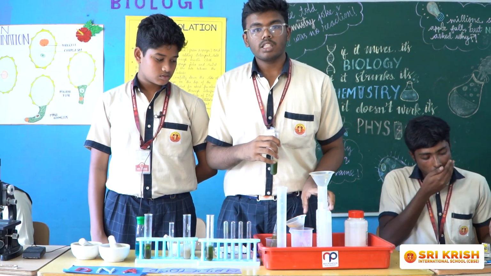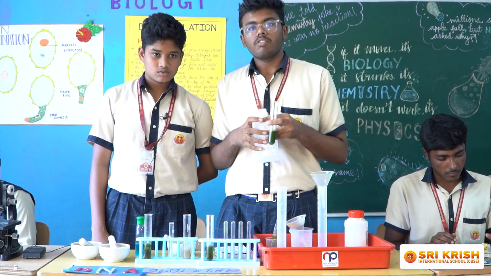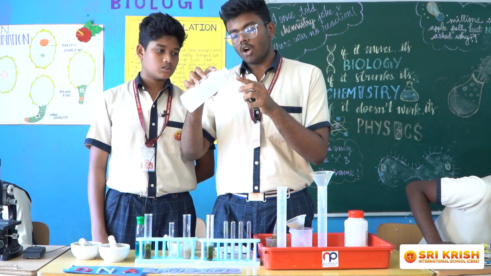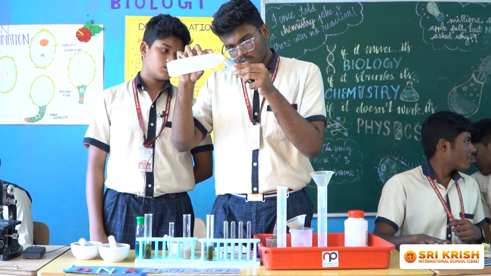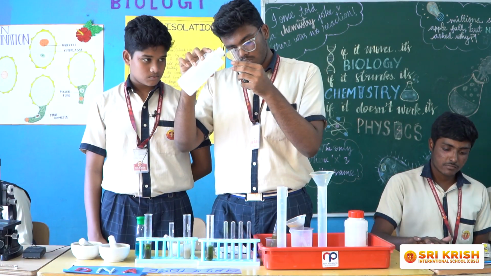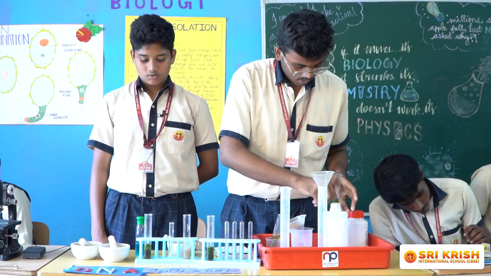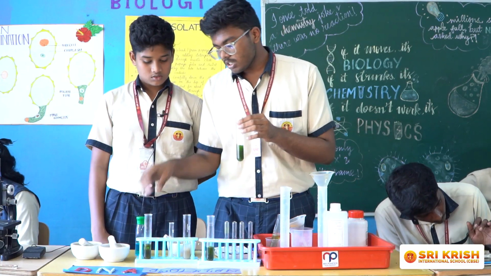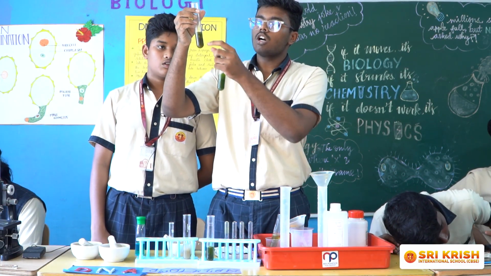After adding the papaya extract, we have to add chilled ethanol. We have to trickle it down so as to get the coil structures such as the chromatin. After a few minutes, this test tube will look like this, with the DNA formation at the top.